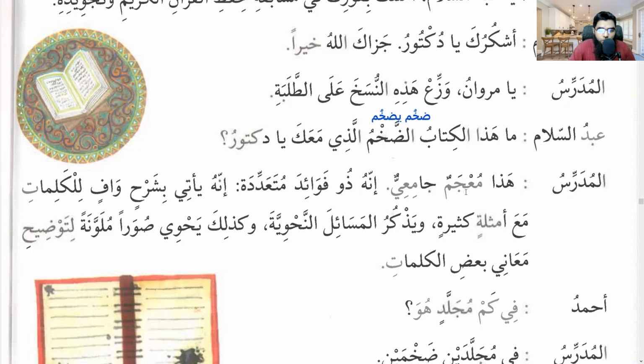Al-Mudarris says, Hadha mu'jamun jami'iyun. This is a university dictionary. Jami'i, jami'atun, jami'iyun. Ismun nisba, right? Like Hindun, India, we say Indian: Al-Hindu, Hindiyun. You drop the ta marbuta, by the way. So jami'atun, you drop it and it becomes jami'iyun, university dictionary.